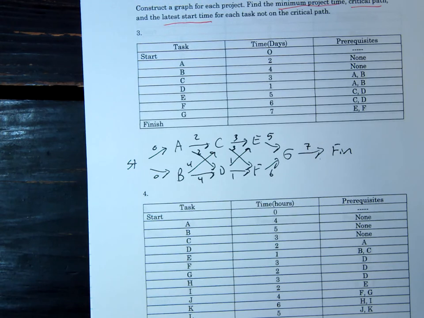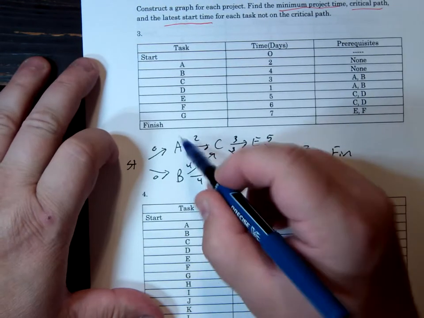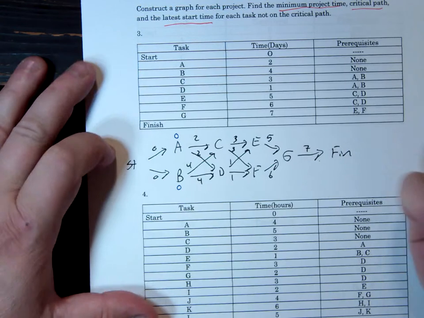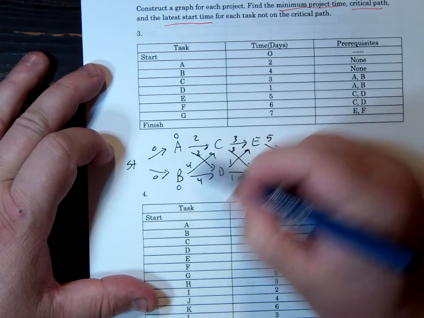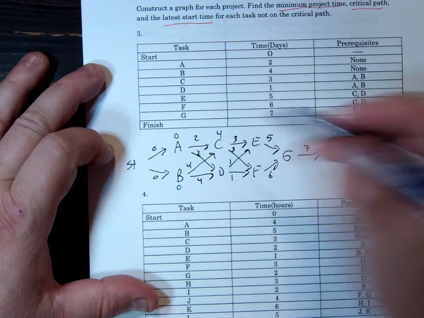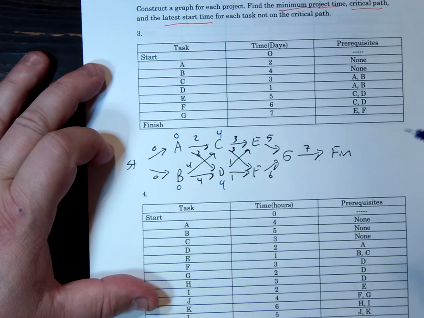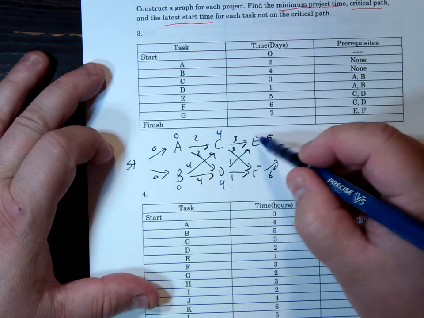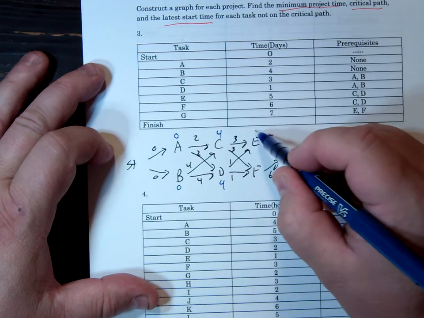Alright, so now for your minimum project time, it's just add the numbers and take the higher. So you can start A and B at 0. C is either a 2 or a 4, so C is a 4. D is either 2 or 4, so D is 4. E is either 4 plus 3, 7, or 4 plus 1, 5, so it'd be 7.